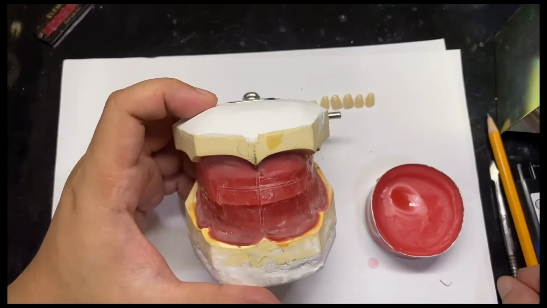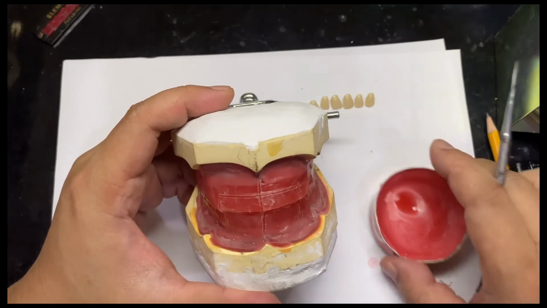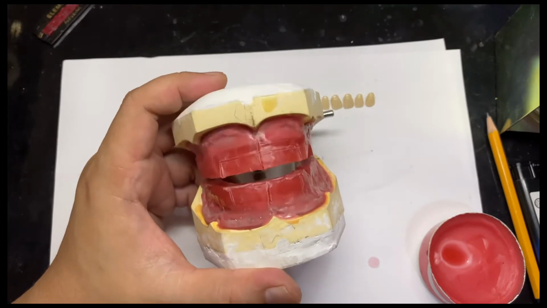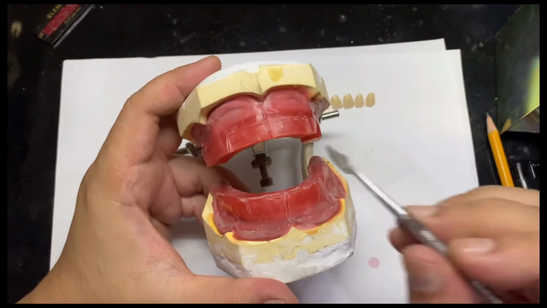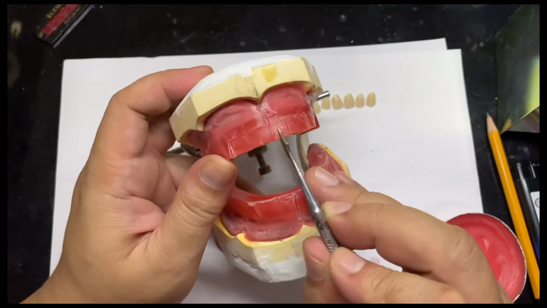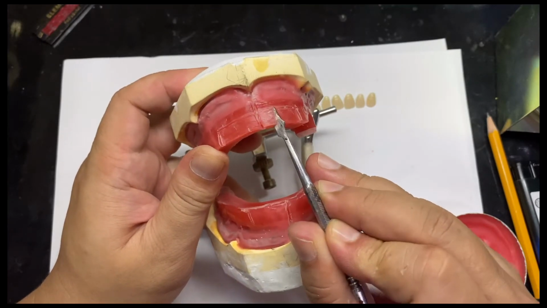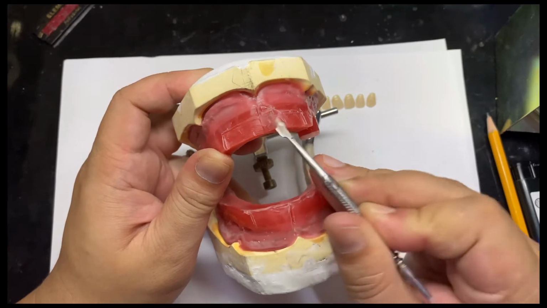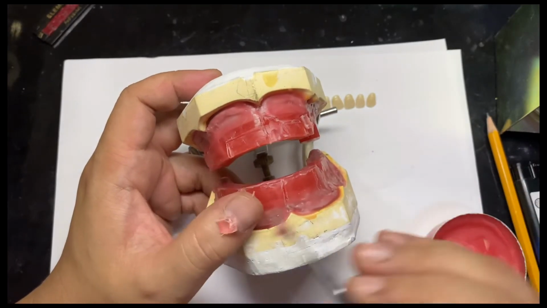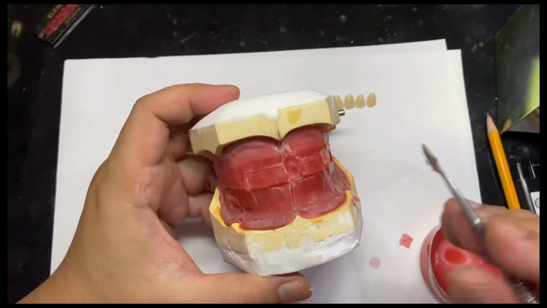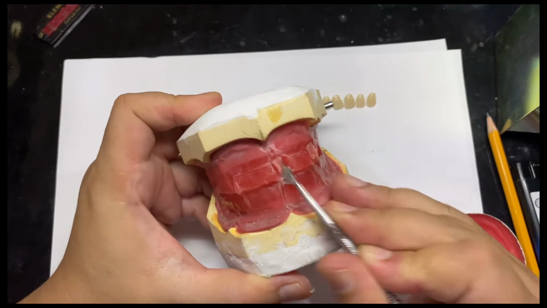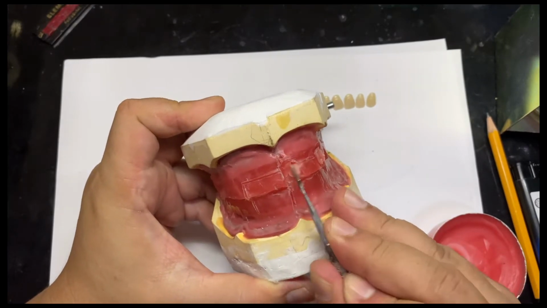And then second, I want you to cut a portion of the wax, just enough space for you to be able to set the central incisor. Cut this area. Of course, you have to maintain the midline. Always maintain the midline. That's why we extended the lines.